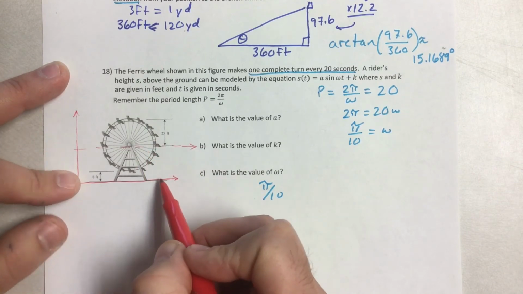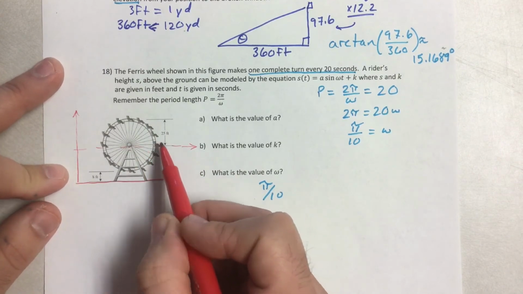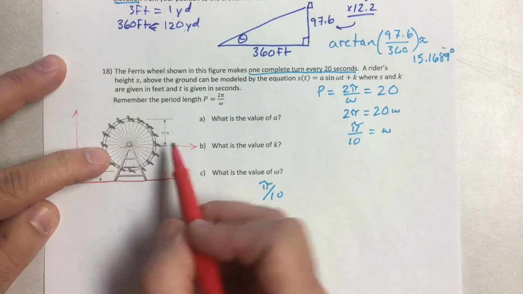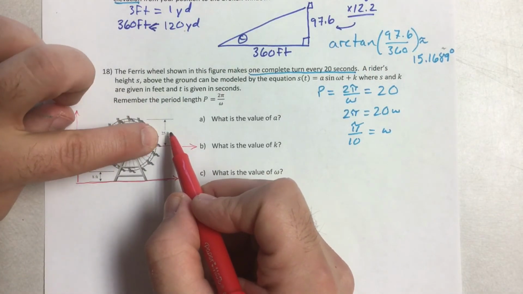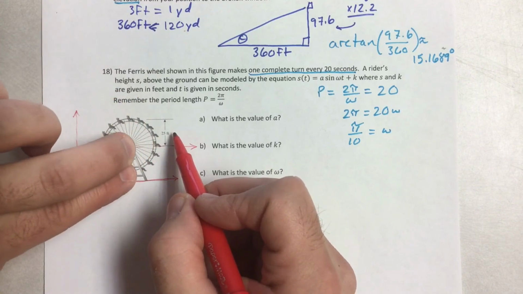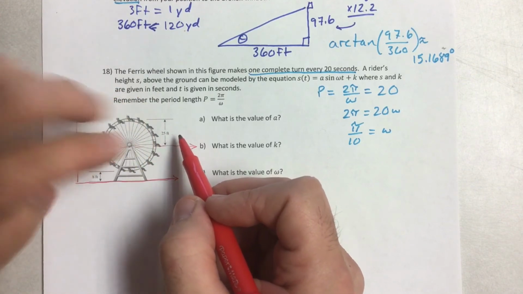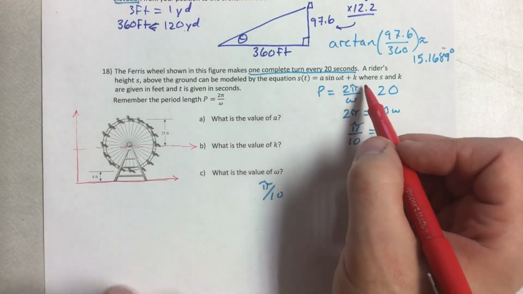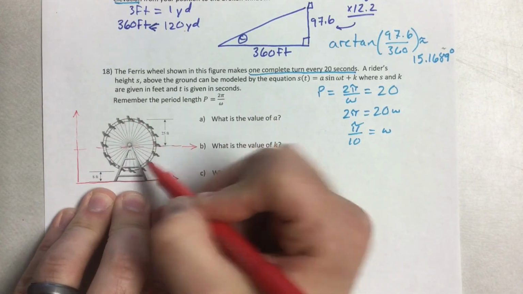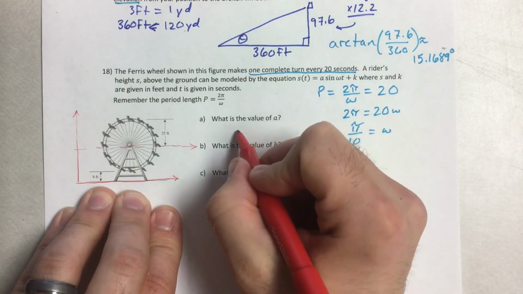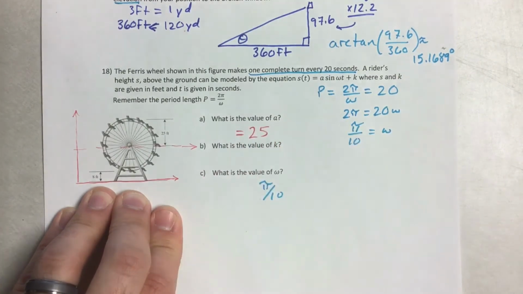The x-axis before the vertical shift is through the center of the Ferris wheel, which, by looking at this, the radius of the Ferris wheel is 25. So you have 25 above and 25 below, and that would be our amplitude. So without a vertical shift, the highest we'd be is 25, the lowest we would be is negative 25. So our amplitude here is 25.